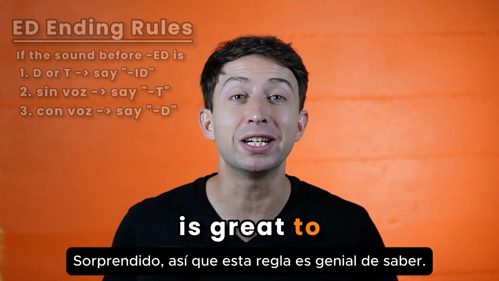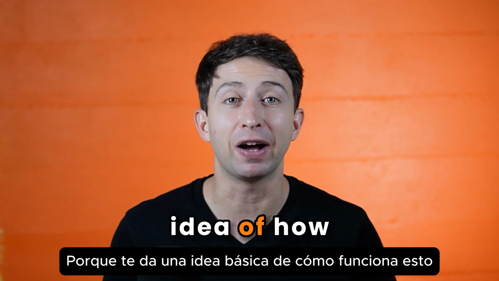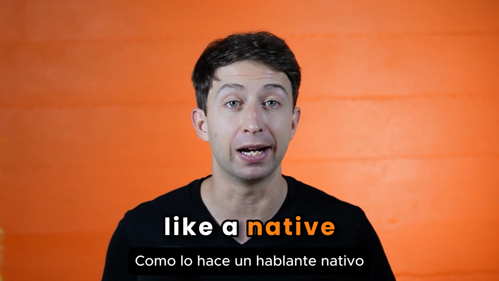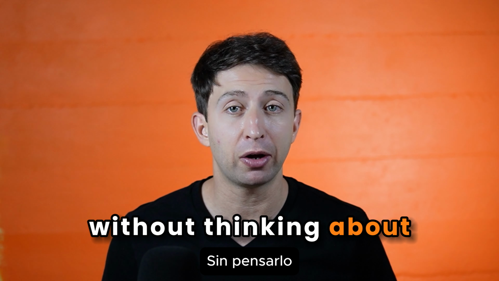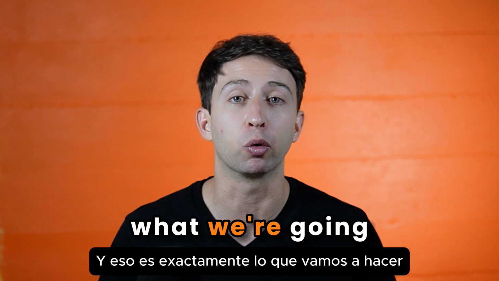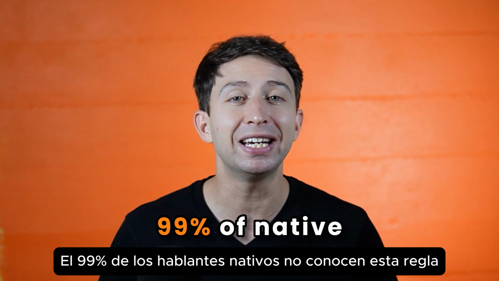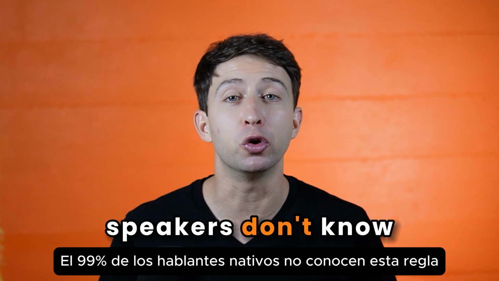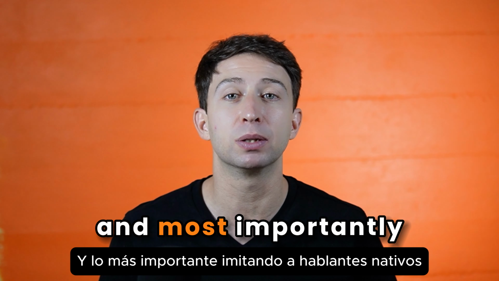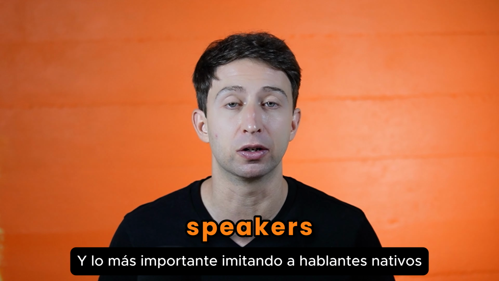So this rule is great to know because it gives you a basic idea of how this works. But the way to master it, so you can pronounce these words like a native speaker does without thinking about it, is to practice until it feels natural. And that's exactly what we're going to do. Now remember, 99% of native speakers don't know this rule. They learned it by saying hundreds of words and most importantly by imitating native speakers.